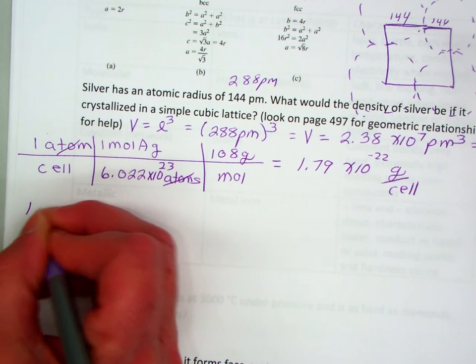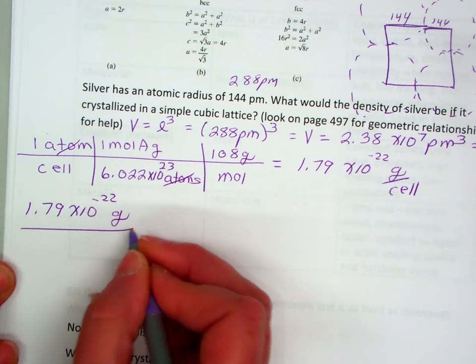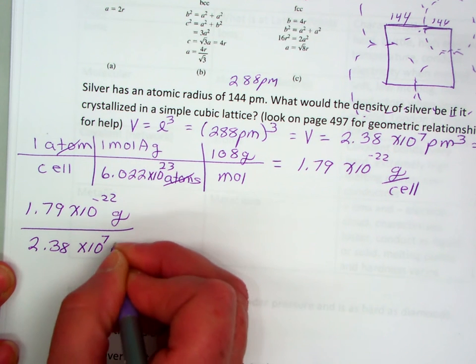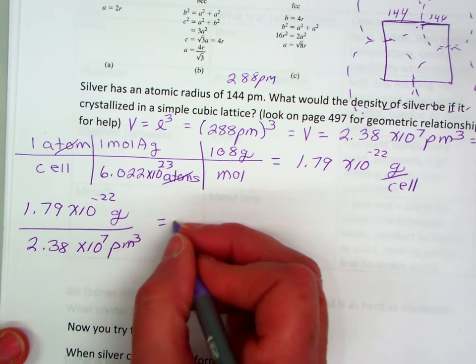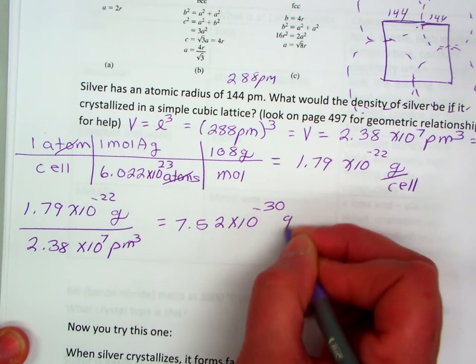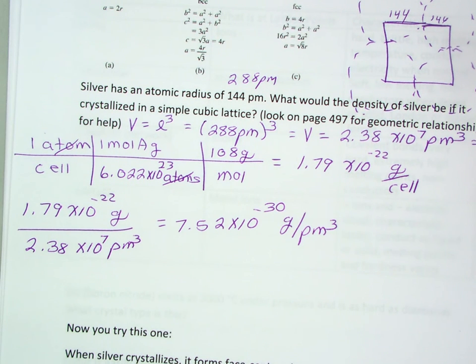So I have 1.79 times 10 to the negative 22nd grams divided by 2.38 times 10 to the 7th cubic picometers. So that is equal to 7.52 times 10 to the negative 30th grams per cubic picometer. So that's the density of my silver if it were crystallized that way, which it's not, right? But that's just an example, and that is the simplest example.